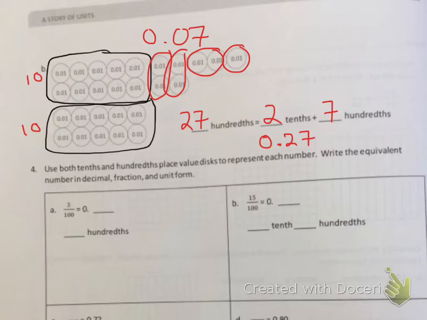We are focusing on knowing that when we have 10 hundredths here and 10 hundredths here, that 10 hundredths equals 1/10. Okay?